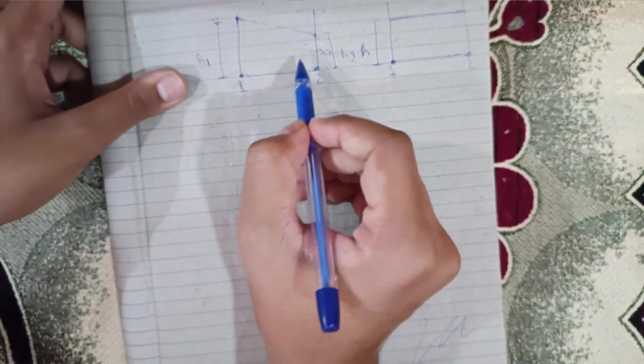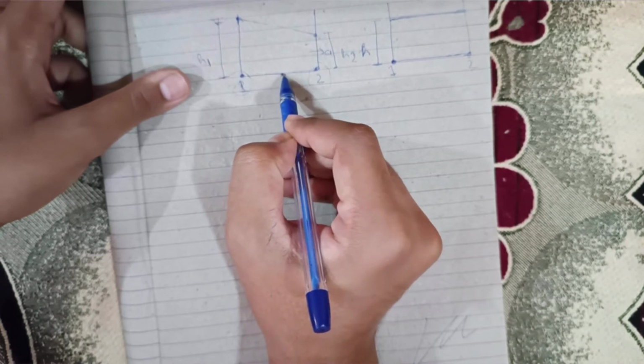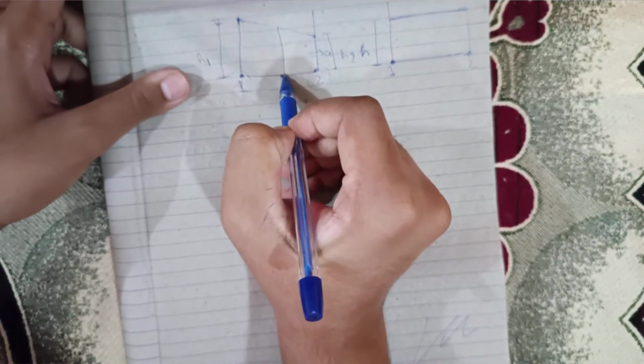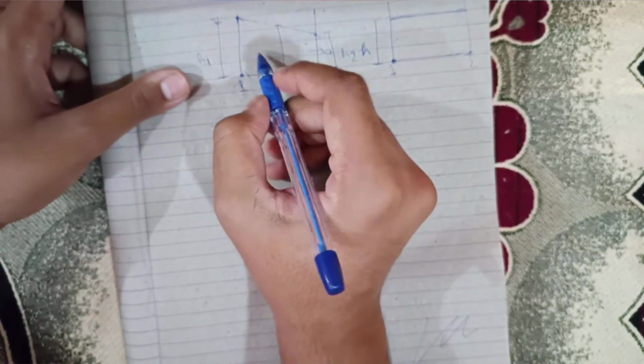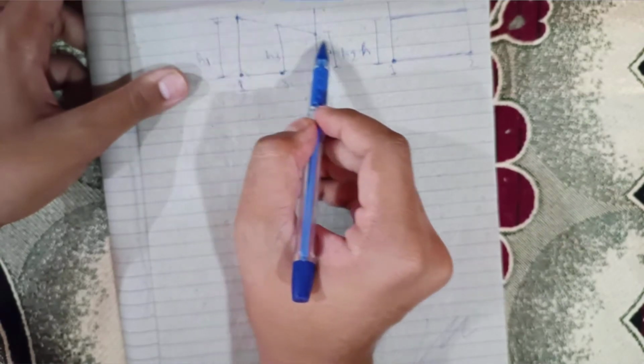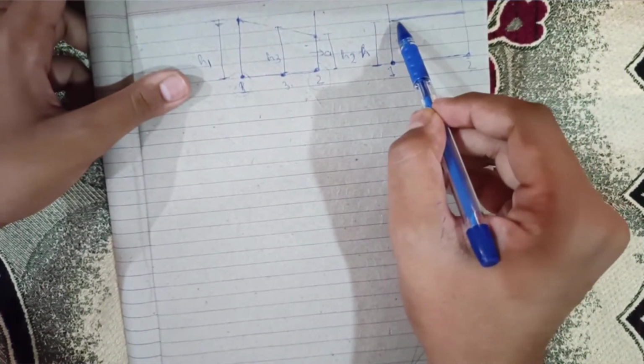And if we consider any intermediate point, suppose this is another third point, from the surface of water it will have a different height again. This is another different height. So all heights are actually different here, but all heights were the same here.